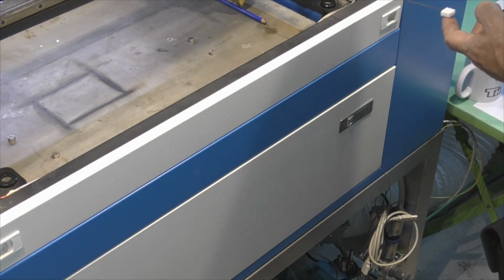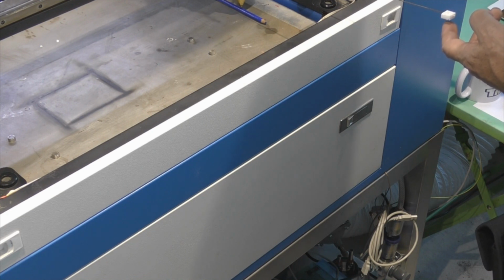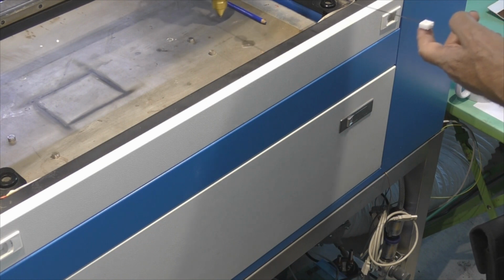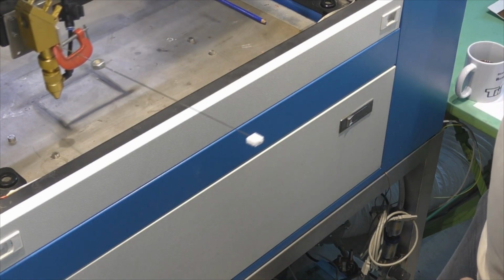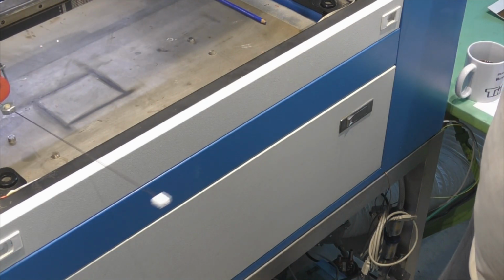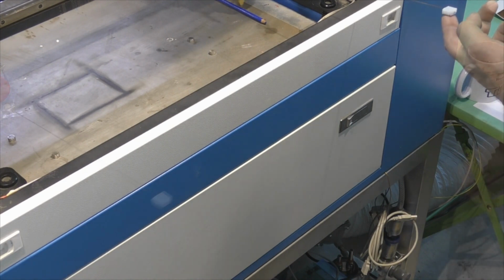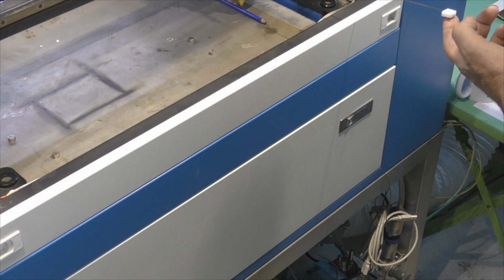Now, here we are at 80. We got some good results at 40. Maybe double the speed, we should get some good results at 80. Nothing. So this is 90.